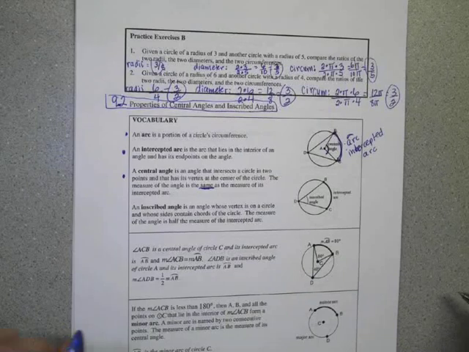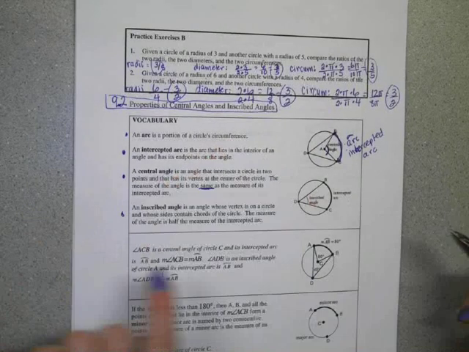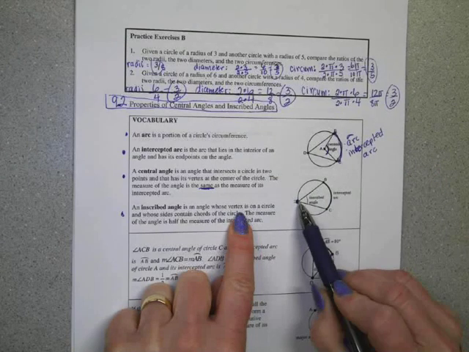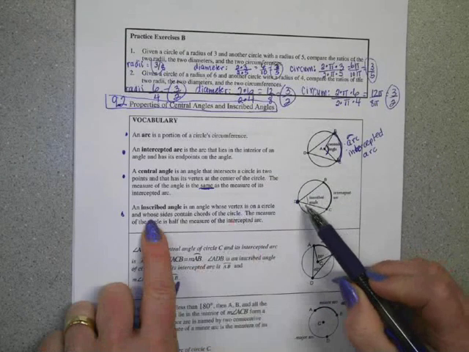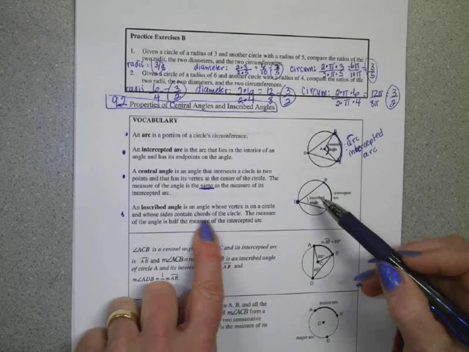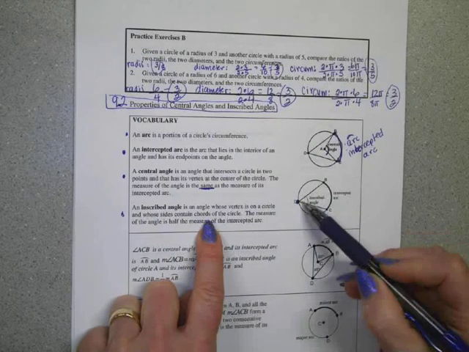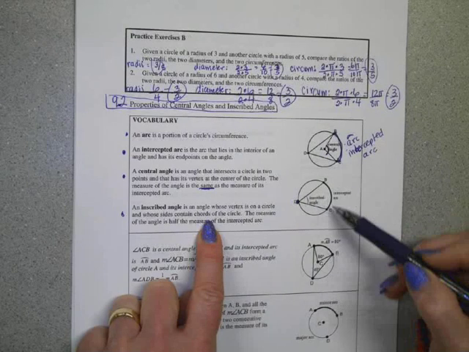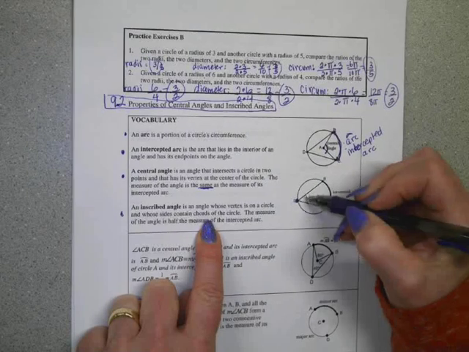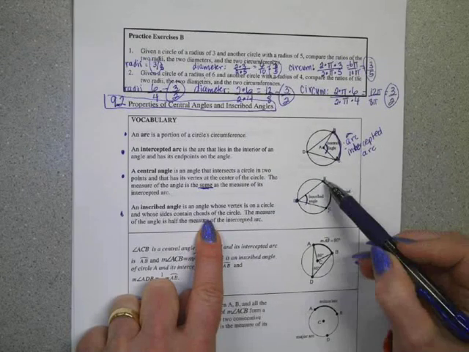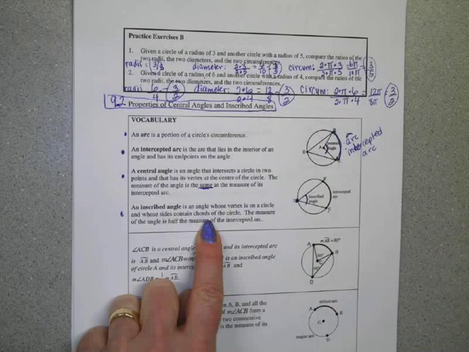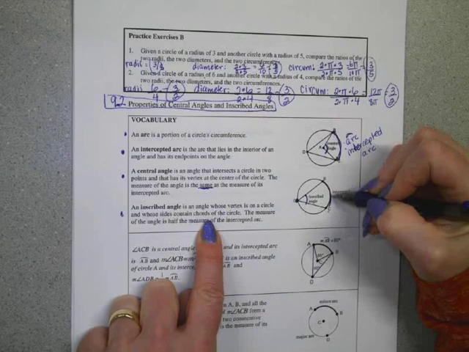Now an inscribed angle from section 9.1 we know has its vertex on the circle, and then here in the definition today they say whose sides contain chords of circles. So this is a chord and this is a chord, or in other words, they have 2 points on the circle as well. This is called the inscribed angle because the angle is inside of the circle, so we call it inscribed. And again, this is considered my intercepted arc.